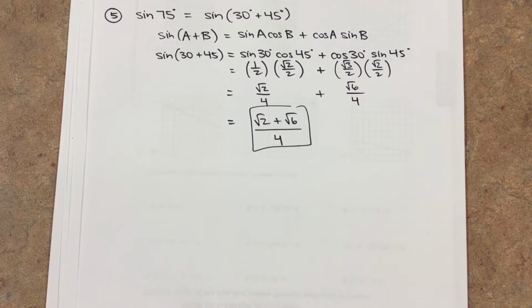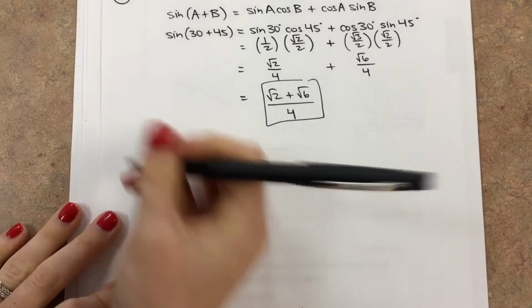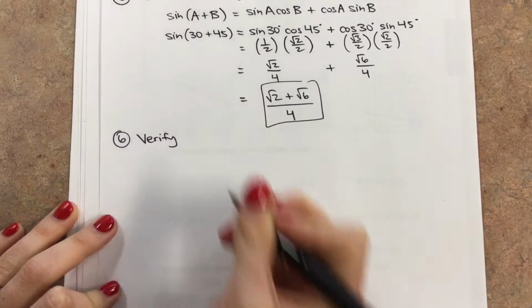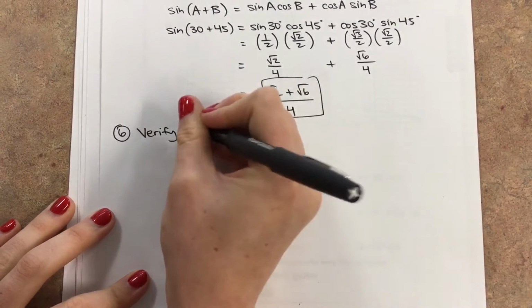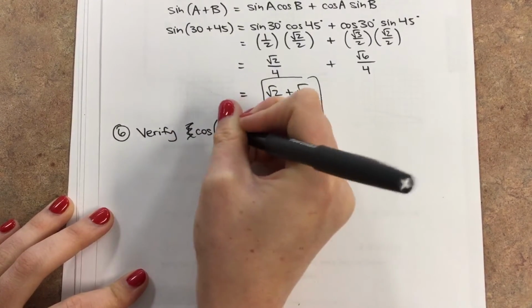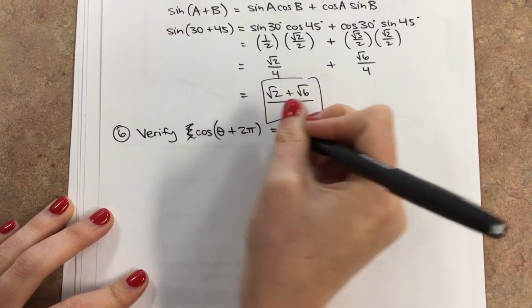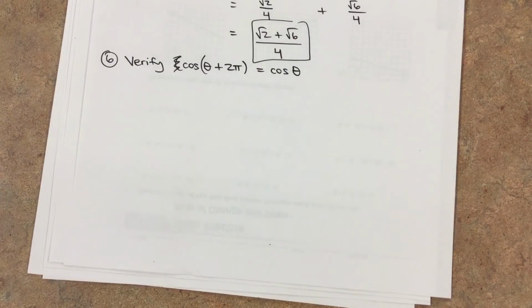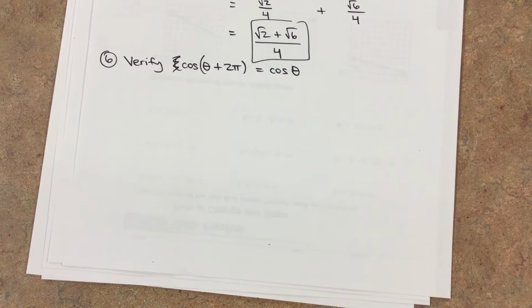Okay. Next thing you guys will be asked to do is to verify an identity using sum and difference formulas. Okay, so you had something just like this on the practice test. So we want to verify that this is an identity. Okay, and then again on the test, I will tell you, use a sum and difference formula to verify and then give you an expression like this.